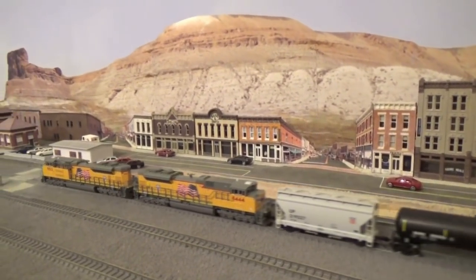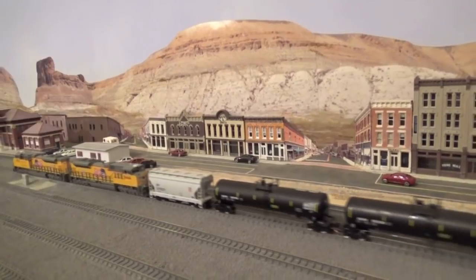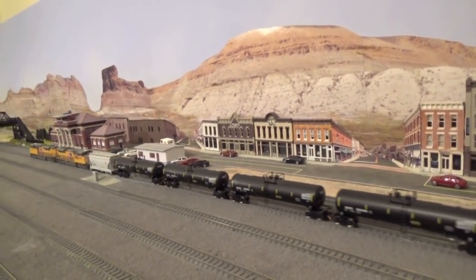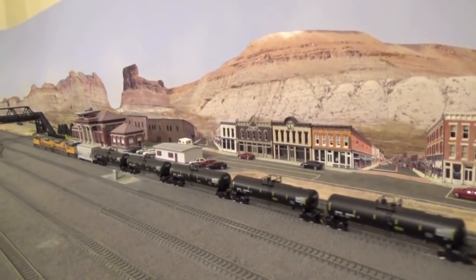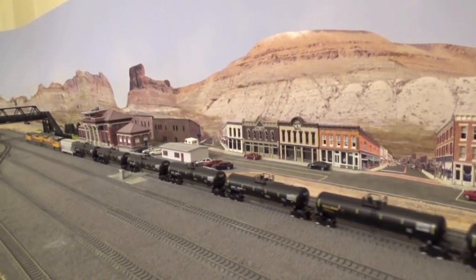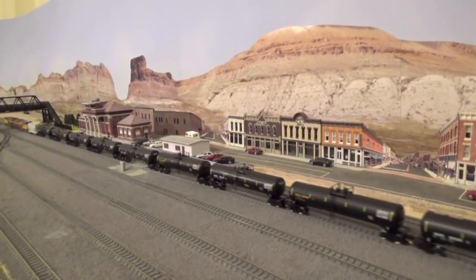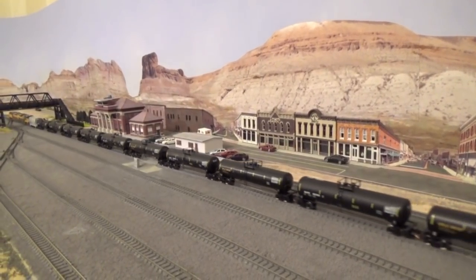Again, as with coal, petroleum products don't originate on my layout. Instead, they originate at locations off layout and are destined to locations off layout. These origins and destinations are represented by my staging yard.